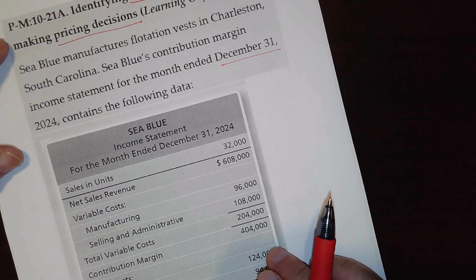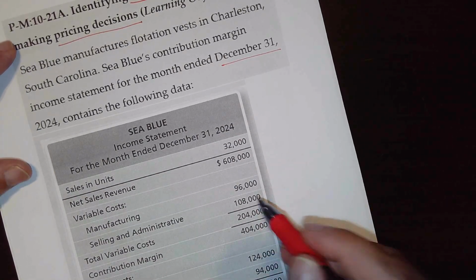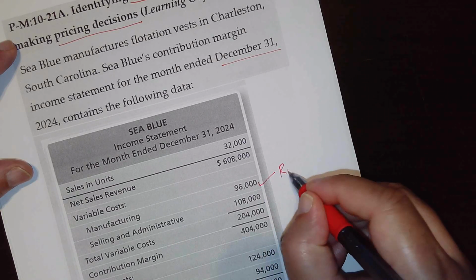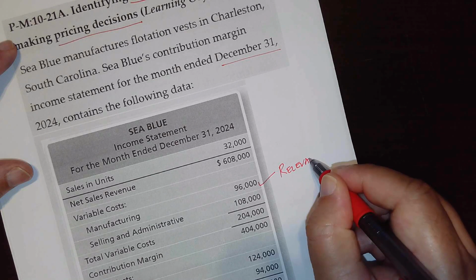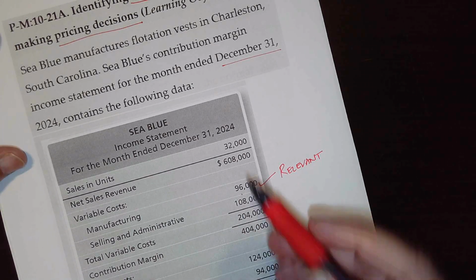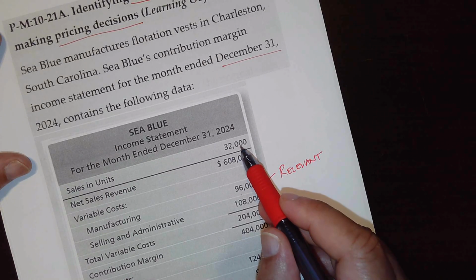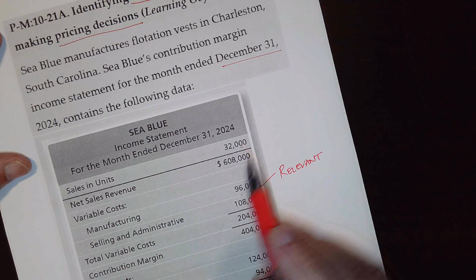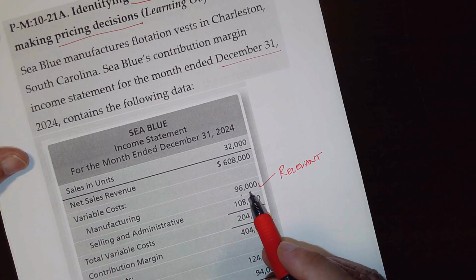So let's go back to this information. The manufacturing cost that we have, $96,000, will be very relevant because this is directly associated with producing the additional 4,600 vests. These 32,000 units cost us $96,000, so if we increase from 32,000 to an additional 4,600, this number will go up.